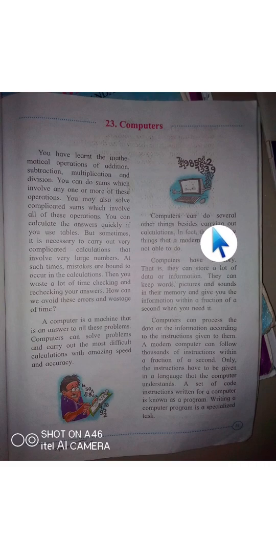Computers can do several other things besides carrying out calculations. In fact, there are few things that a modern computer is not able to do.